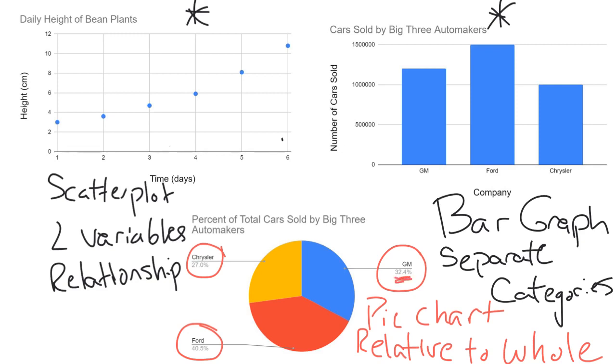I don't know how many they sold from this chart, but I know what percentage of the total cars they sold. So that's a really important point with pie charts. They're going to be used for a completely different type of data than a scatter plot or a bar graph. They're going to tell us, relative to what everybody sold, how much did we sell at GM?